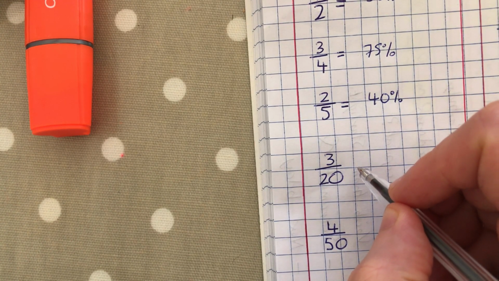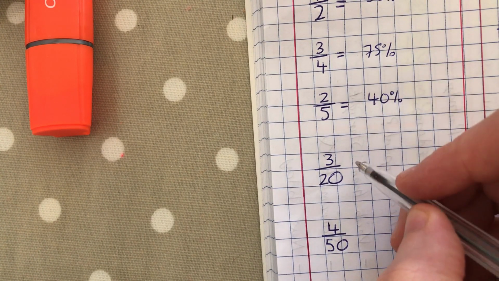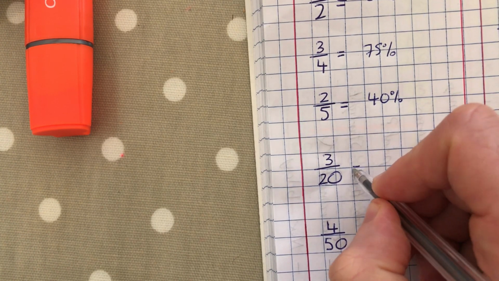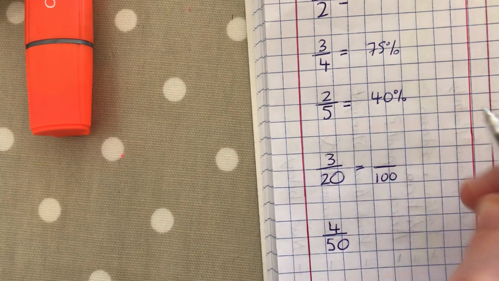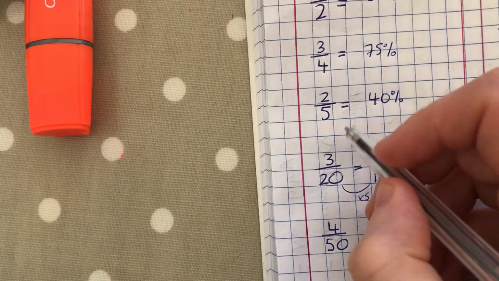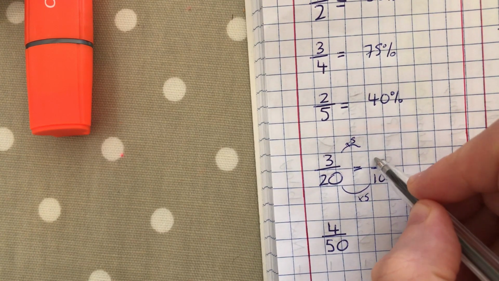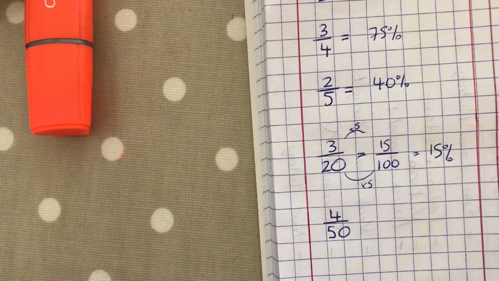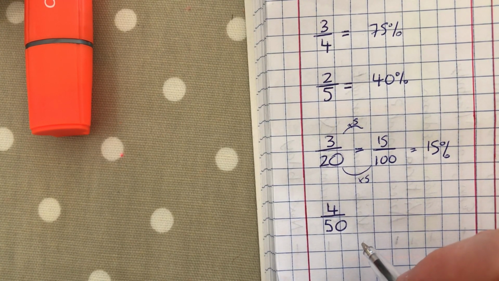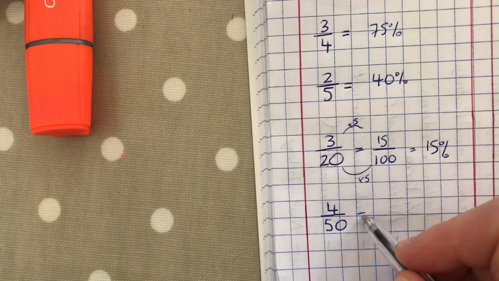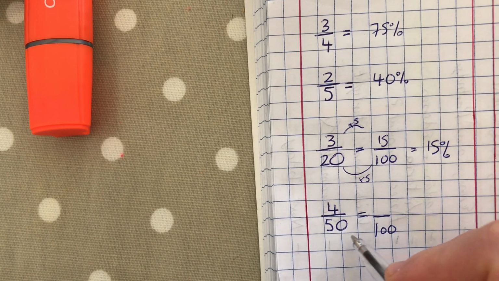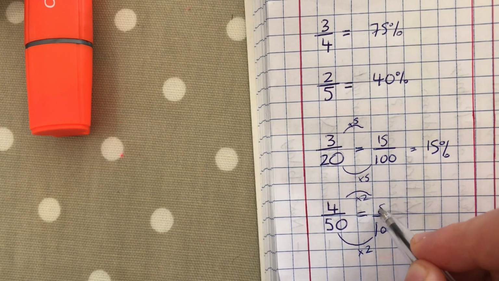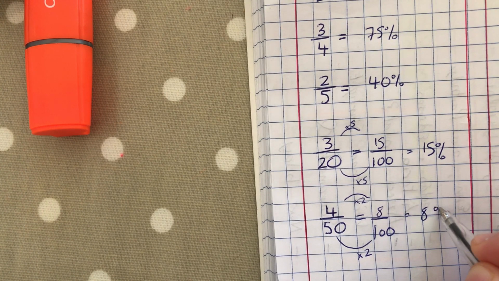Another one, if you have the likes of 3/20, it's not as obvious as the ones above, but if the bottom number looks like something that can be easily multiplied up to 100, then it's quite easy. So we go like this. To go from 20 to 100, you multiply by 5, do the same thing on top, multiply by 5, so that's 15/100, which is the same as 15%. Same thing with 4/50. You might know that straight away off the top of your head. But if we go 4/50, what is it over 100? To go from 50 to 100, we multiply by 2. So do the same thing on top, multiply by 2. That's 8/100, which is equal to 8%.